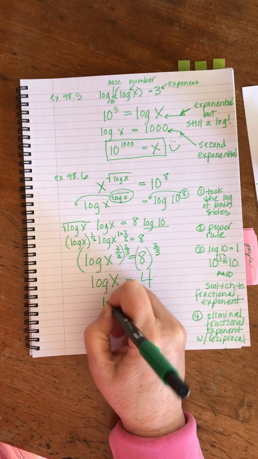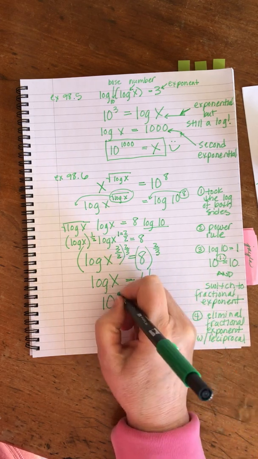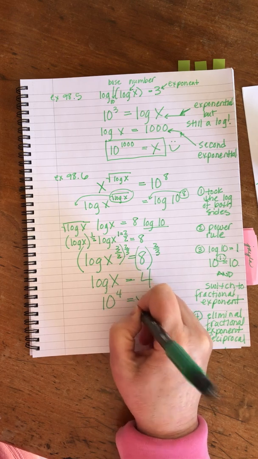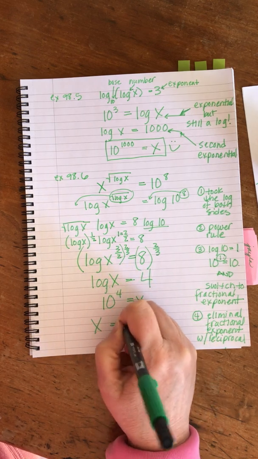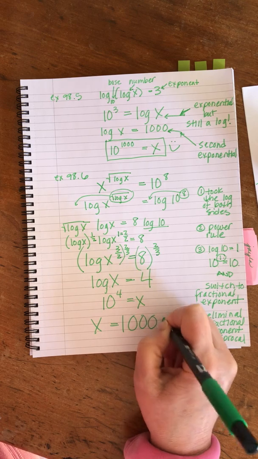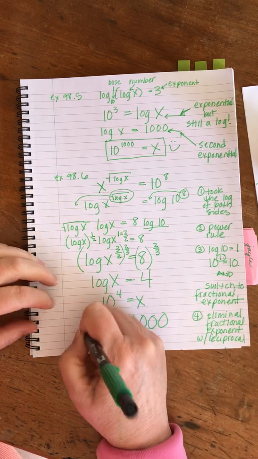And it is 10, that's the base, to the exponent 4 equals x, or x equals a 1 with 4 zeros. 10,000.